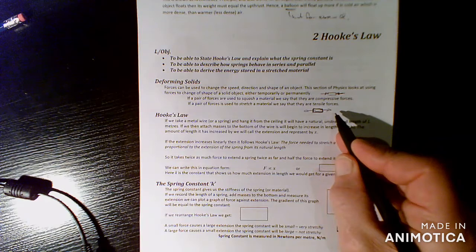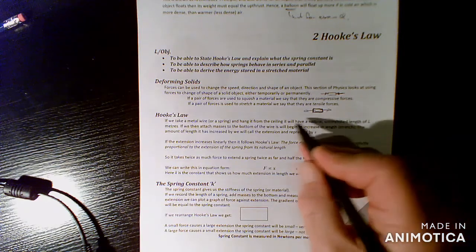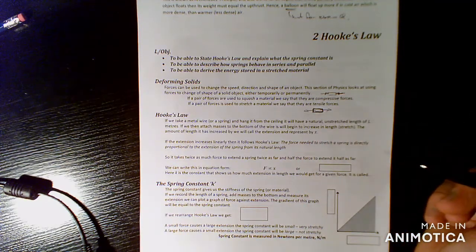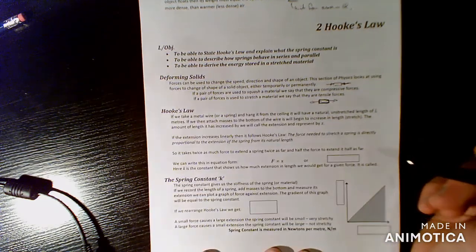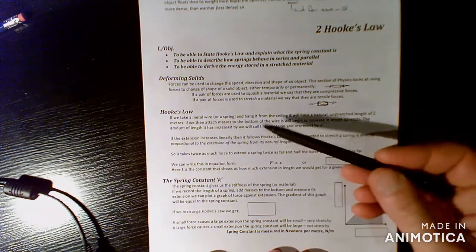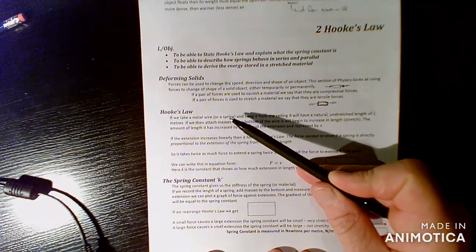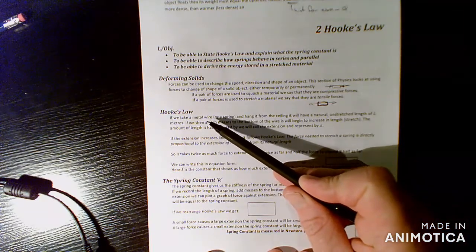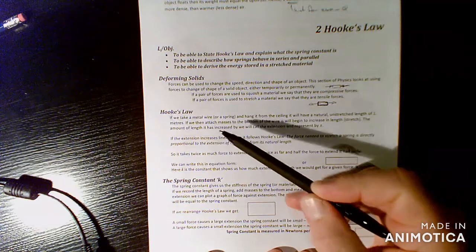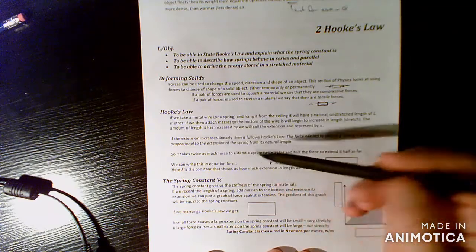So Hooke's law, now it might seem a bit odd, is obviously for a spring because you've learned that at GCSE, but actually if you take a material, commonly a metal wire, and you hang it, then that will be stretchable. Okay, it will have tensile properties, you'll be able to stretch it.